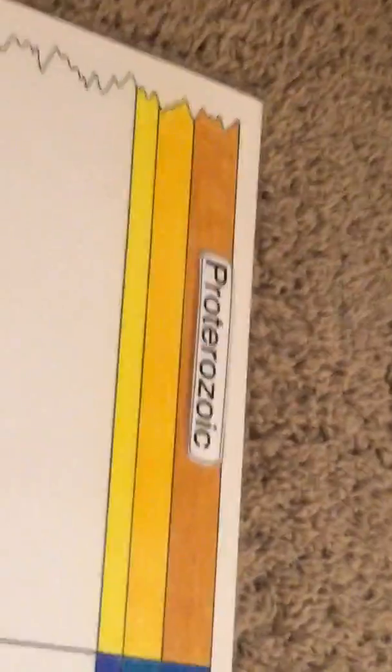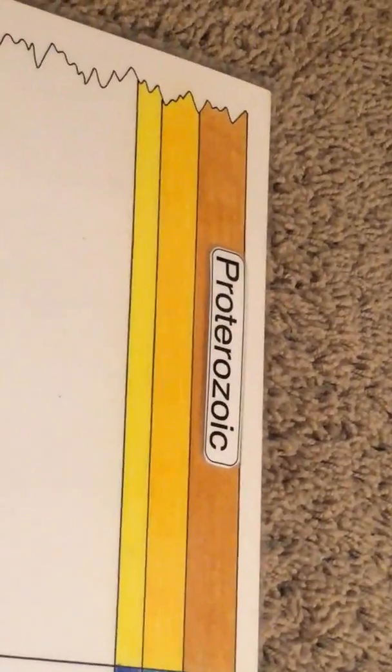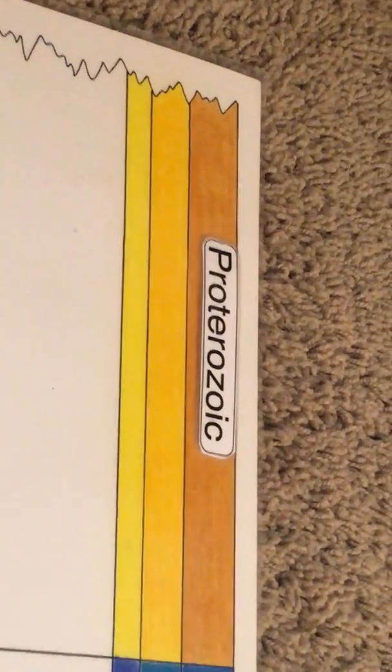Okay, so let's look at the big picture of what's happening on these charts. We have the bars at the top. We have the Proterozoic. Zoic means life. Protero, I'm going to ask you to look that up yourself. I want to tell you, but then we have the Paleozoic. Zoic means life.